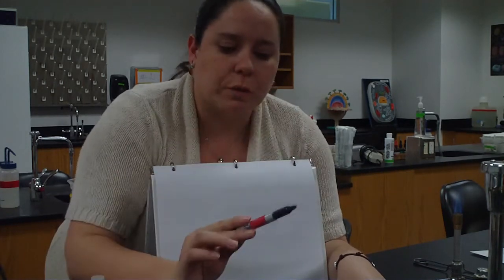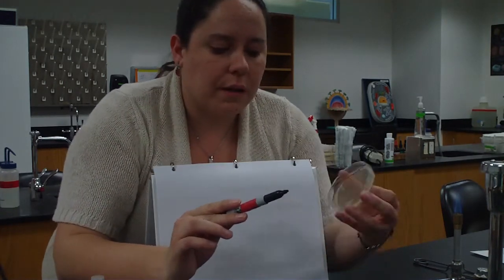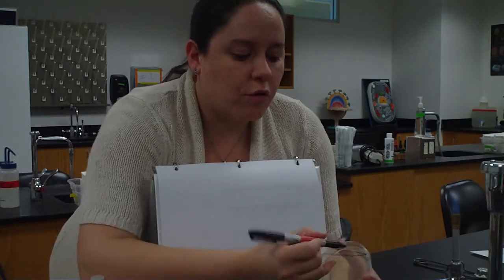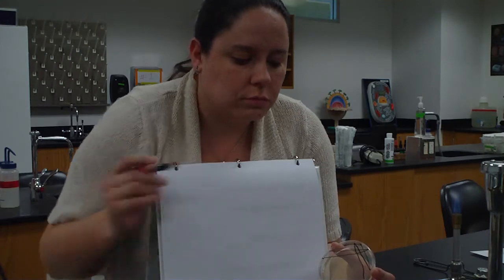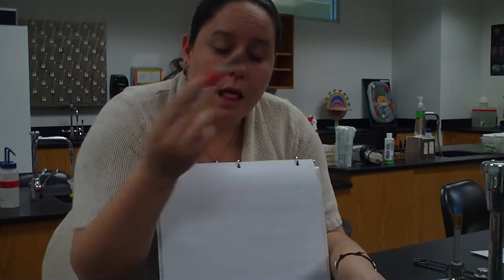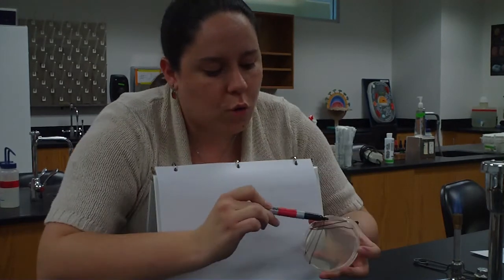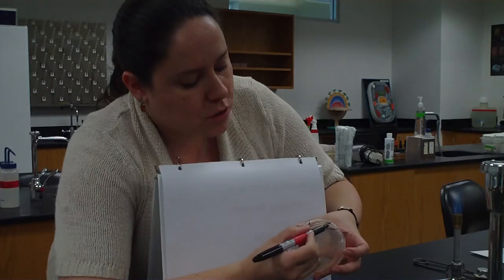So I sterilize my loop, let it cool, take my plate again, open it up, and I'm going to go from quadrant 1 and pull it over into quadrant 2. Okay? Close up my plate, sterilize my loop, let it cool, open up my plate again. So here's quadrant 1 and quadrant 2. Now I'm going to streak into quadrant 3.